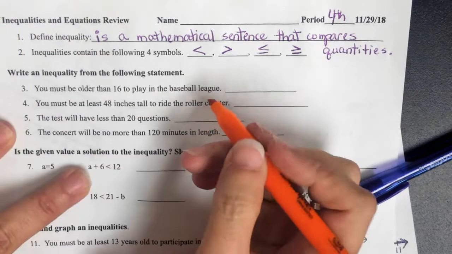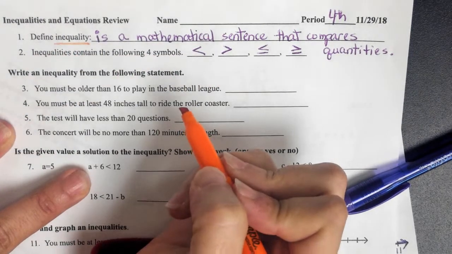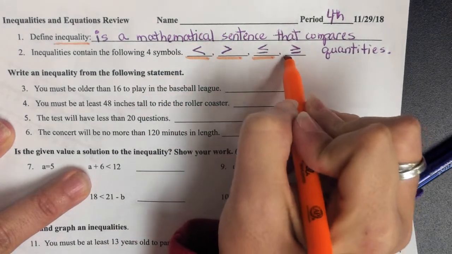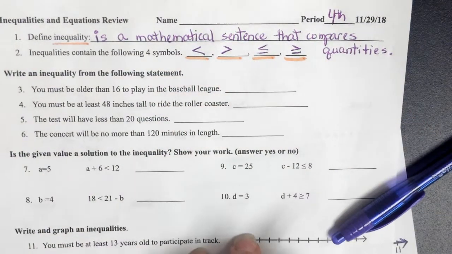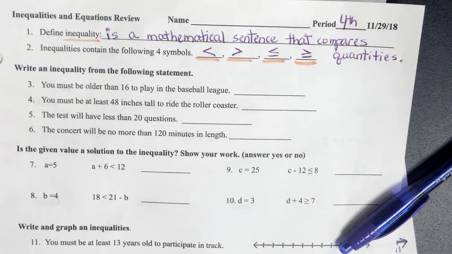Okay, I will tell you right now, big hint, tomorrow you need to know the word inequality, and you need to know these 4 symbols. Once again, doesn't matter what order you put them in, but those are the 4 symbols you need to know.